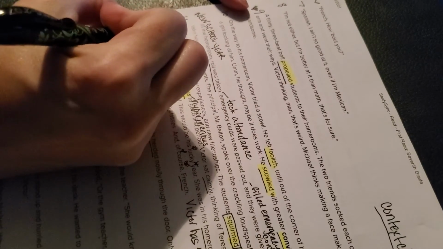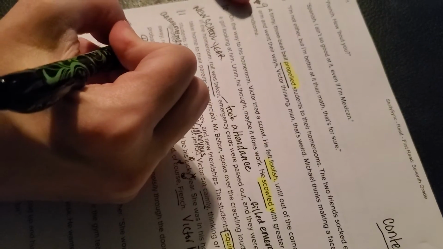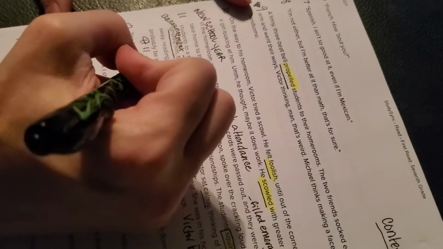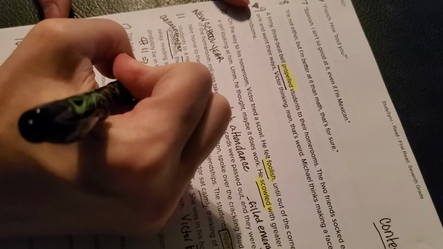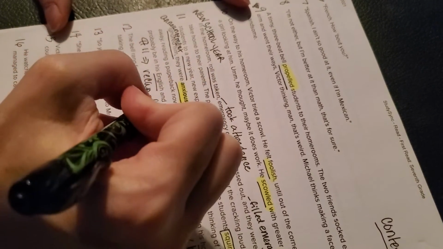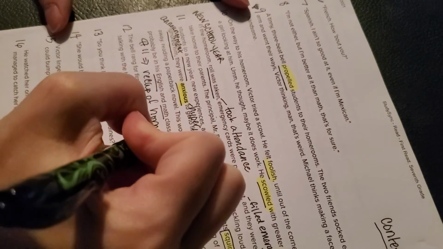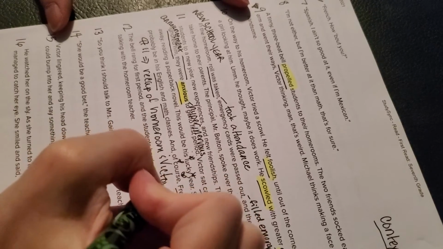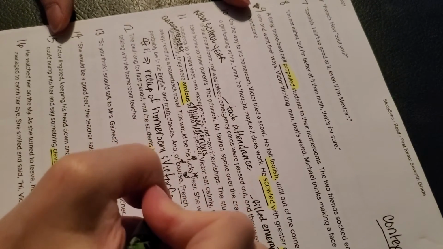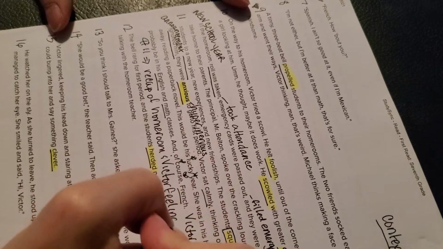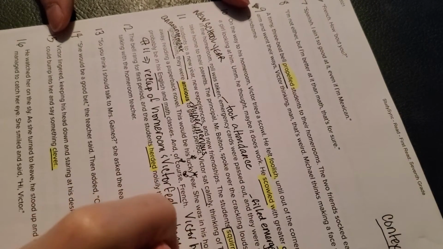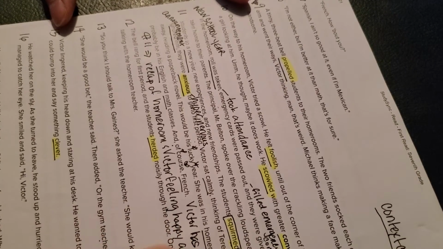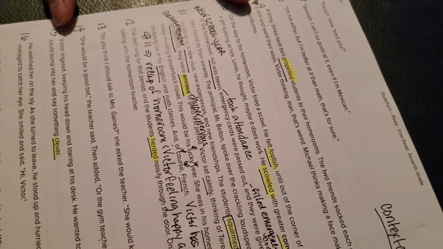So paragraph 11, this is the symbol for paragraph, is a recap of homeroom and Victor's feelings, or Victor feeling excited or happy about classes with Teresa.